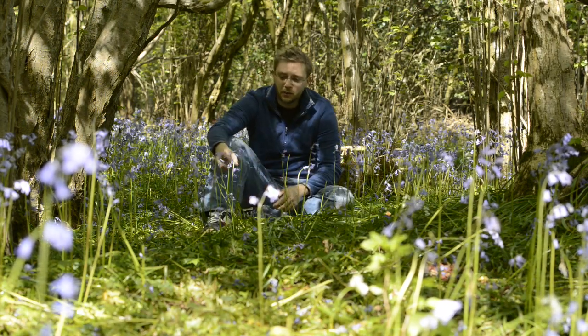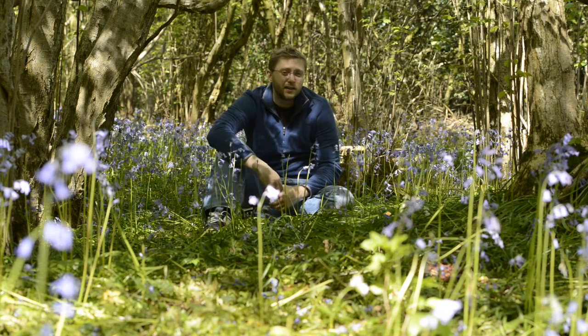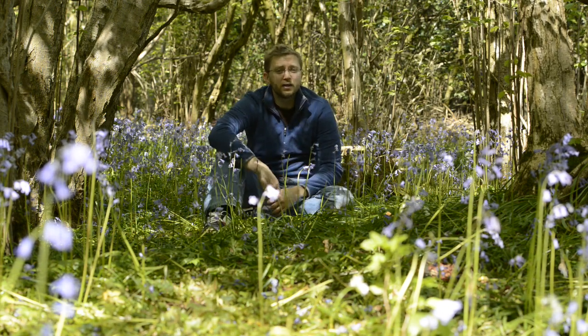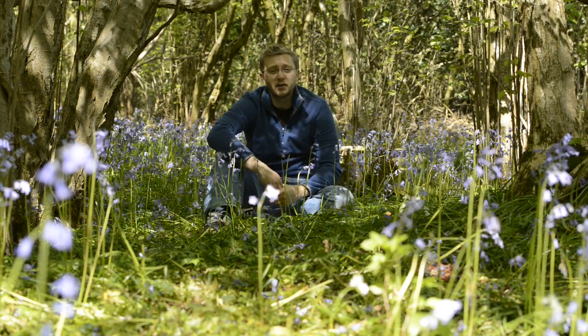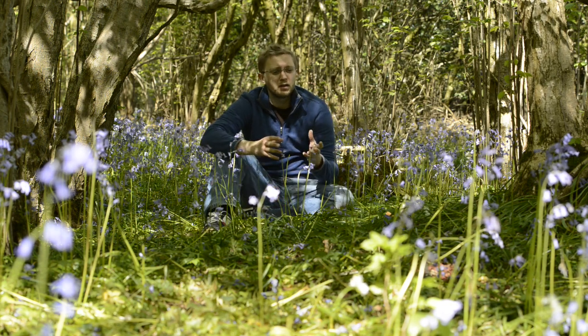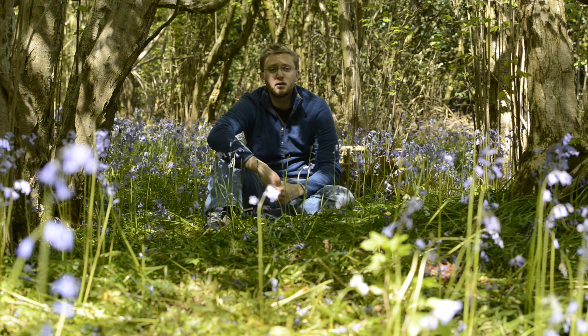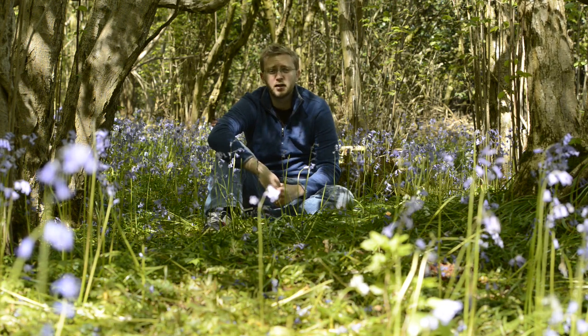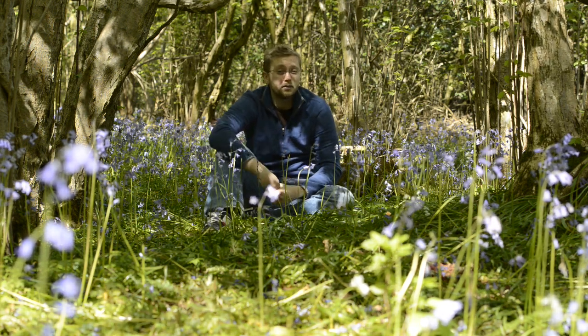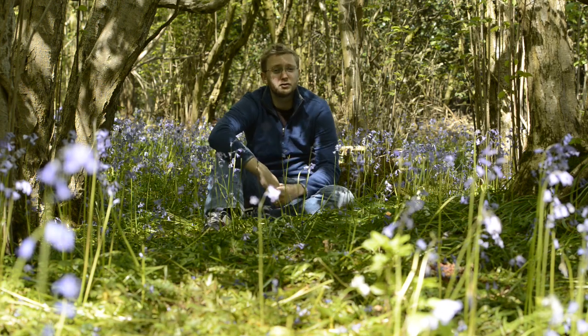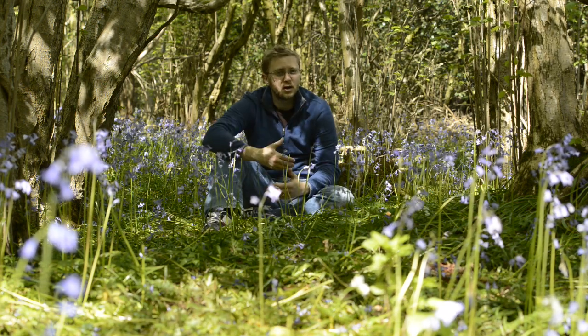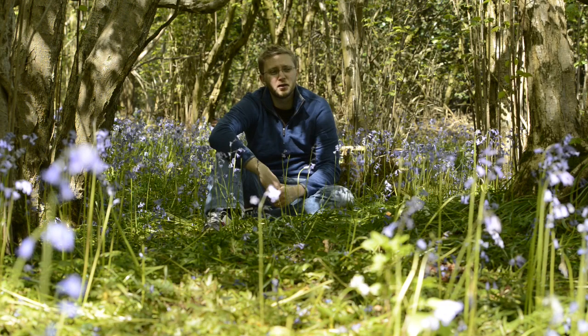When it comes to taking pictures of bluebells like these, depth of field is really quite important for any macro photography, because you really want to determine how much of these flowers are in focus and how much they're not. And certainly with macro photography, you have a lot of blur behind flowers, and it really looks great if you can get that nice blur behind them, a very shallow depth of field.